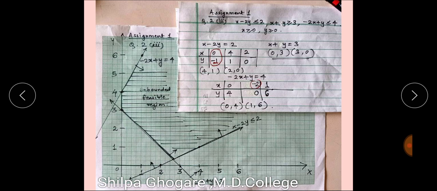So one can notice that this particular region, the shaded region, is not bounded above. It is unbounded from the upper side. So these are the answers. I am sure you all must have got all the answers correct.